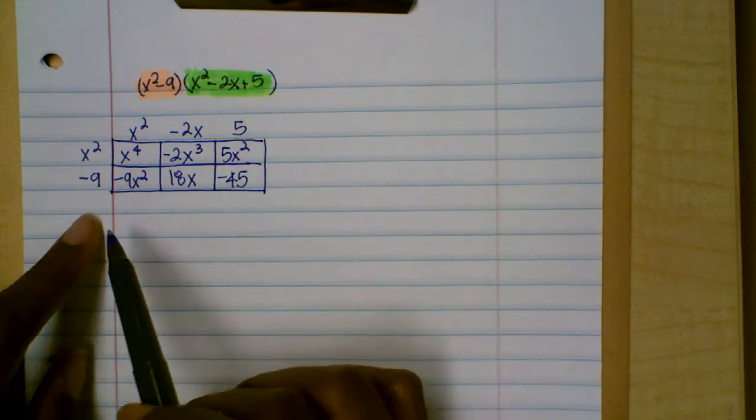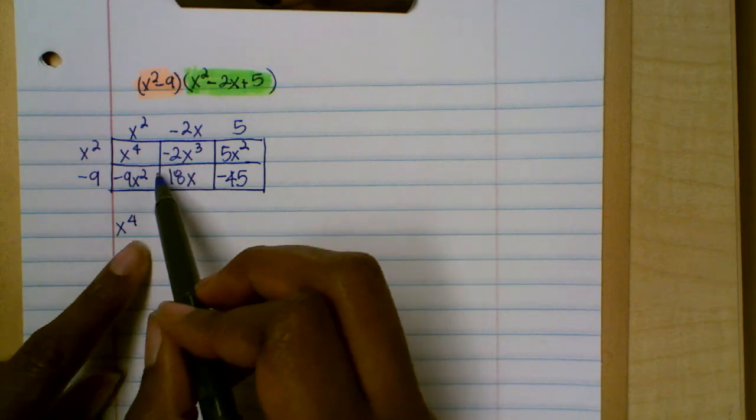Okay, so now do you see any terms that we can combine or cancel out to 0? So what I notice, x to the 4th power is by itself, so there's nothing to combine x to the 4th power with. Then we have x cubed.